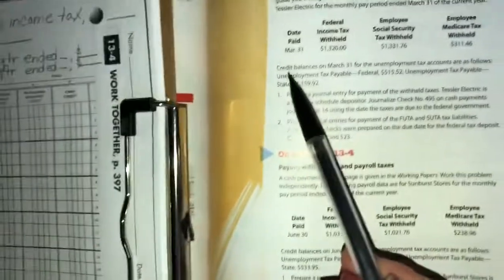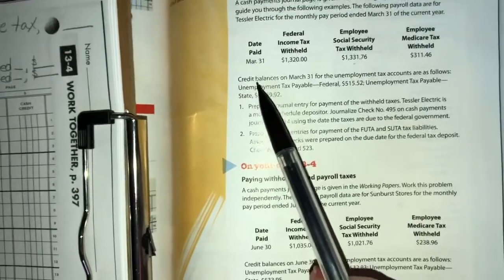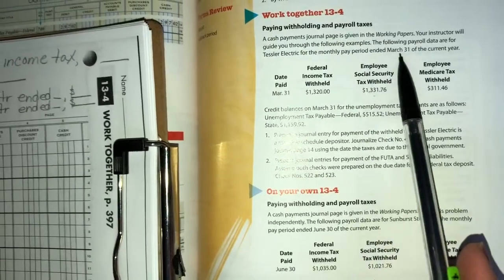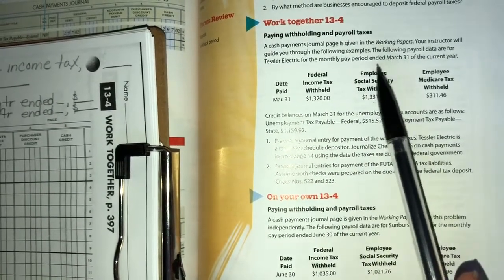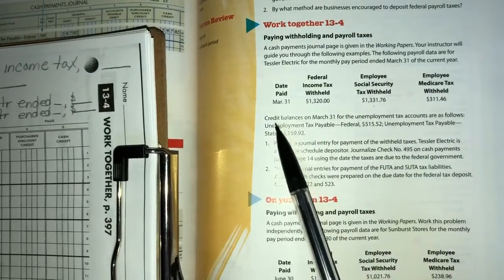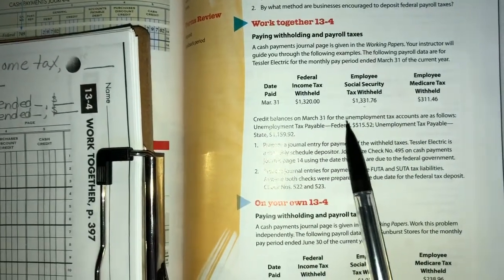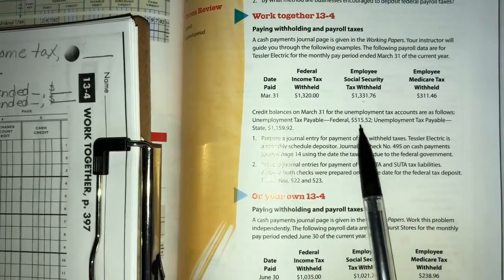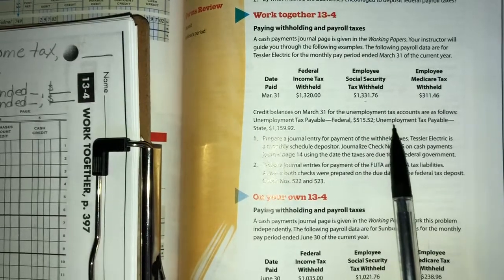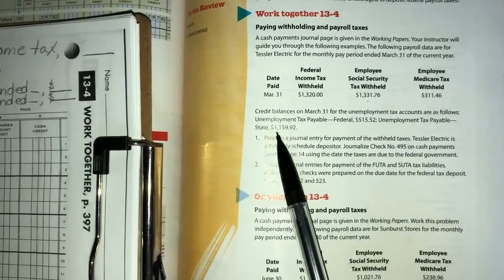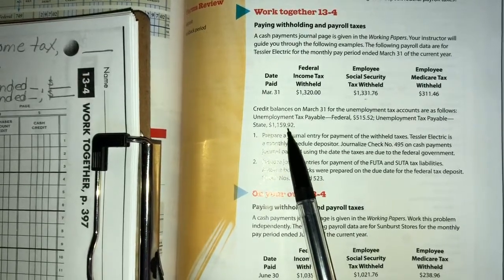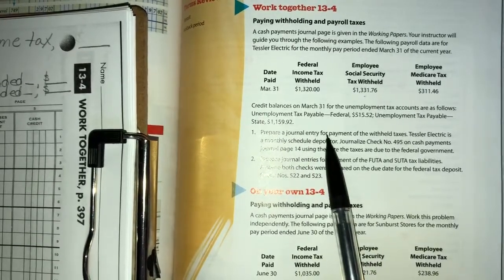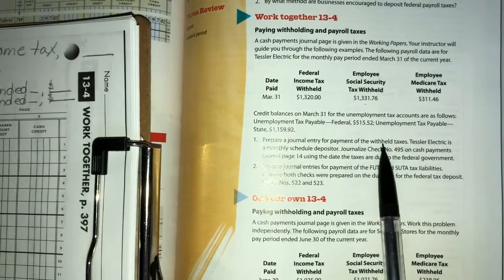So our instructions tell us that we are working for a company called Tesla Electric, and this is their monthly pay period, which ended March 31st of the current year. They tell us that our credit balances on March 31st for the unemployment tax accounts are unemployment tax federal, $515.52, and unemployment tax payable state, $1,159.92. So our first instruction is to prepare a journal entry for payment of the withheld taxes.